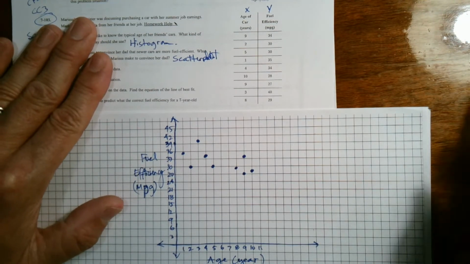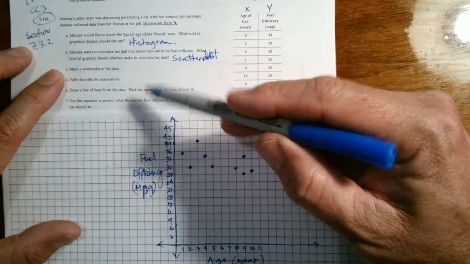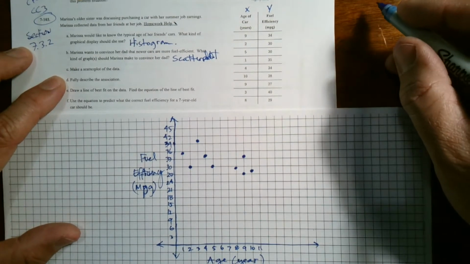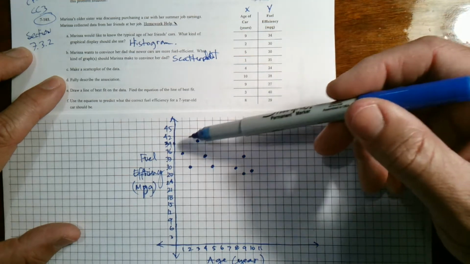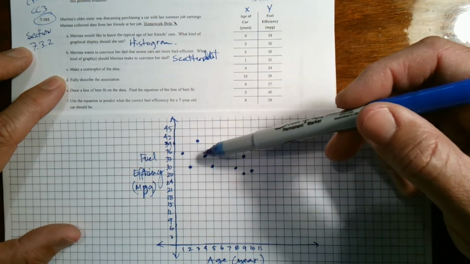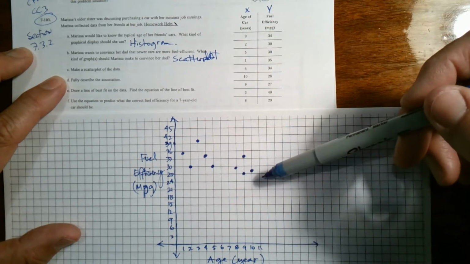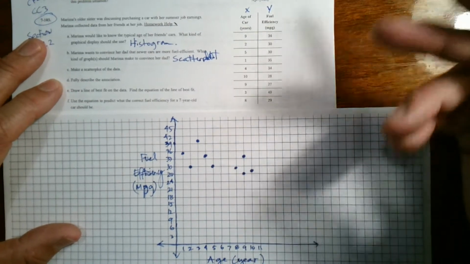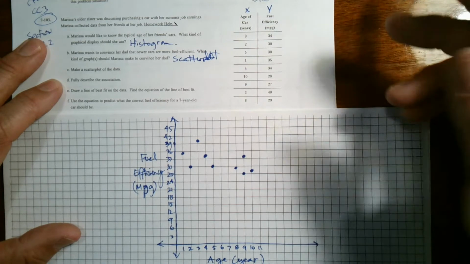So now let's look through these questions and determine what they want us to do. So we've got the scatter plot. That was part C. So part D is fully describe the association. So if we think about our association, I can see that there's this downhill trend, right? So that would be a negative association. So my association, I would say, is negative. And then we want to say, is it a weak association, or is it a moderate, or is it a strong association?